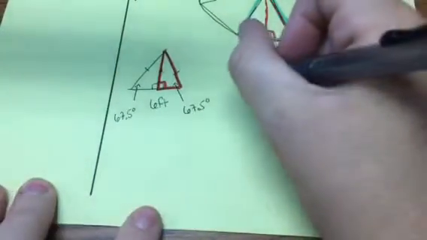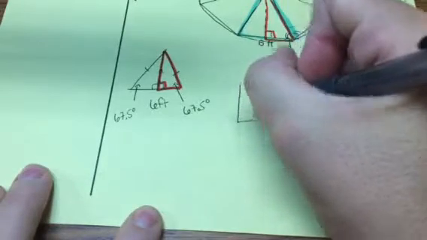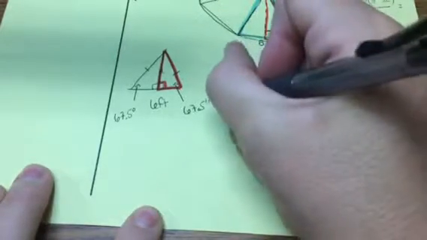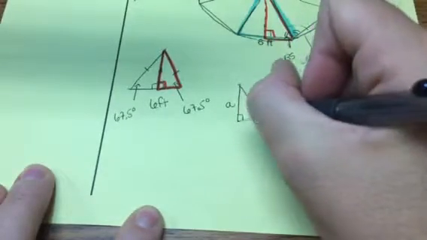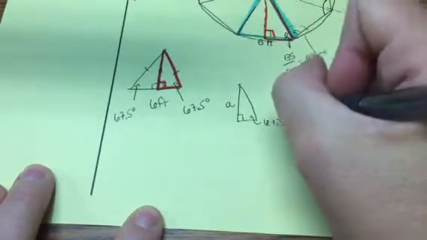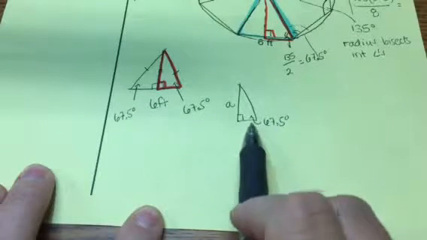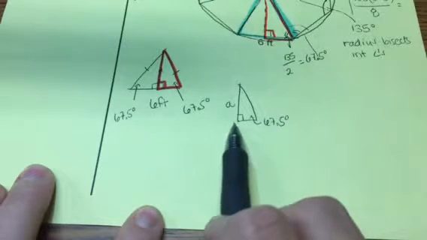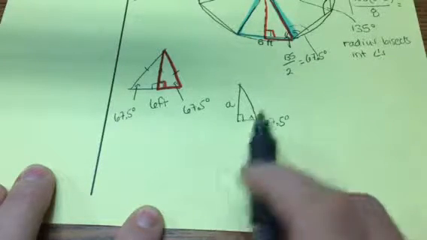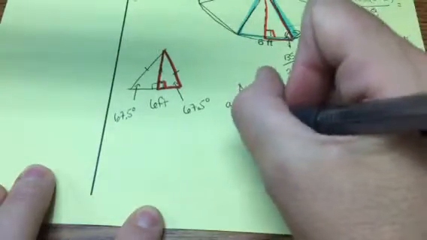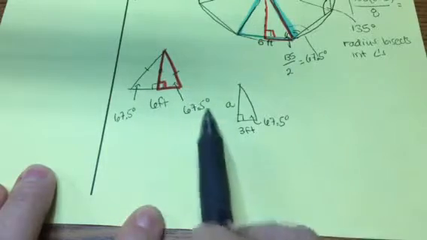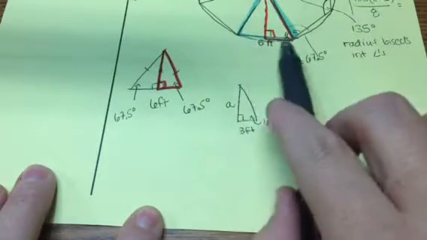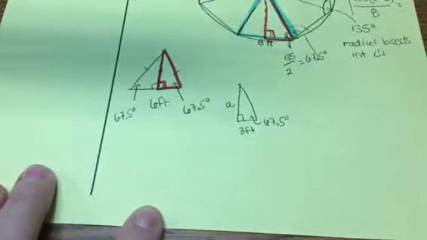length of the apothem. I'm going to re-sketch my right triangle over here. We said this is the apothem, this is the right angle. This angle is 67.5 degrees. How long is this side right here? Yeah, this side's going to be 3 feet because it's going to be half of that whole side 6 feet. So we're looking at half of this big triangle.